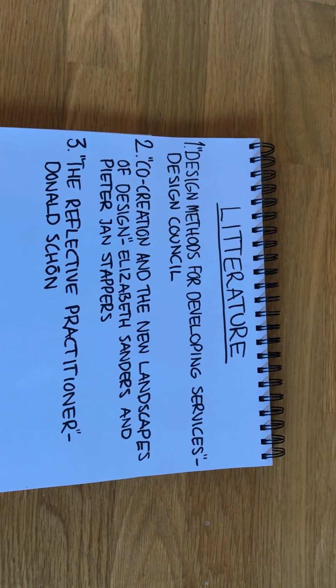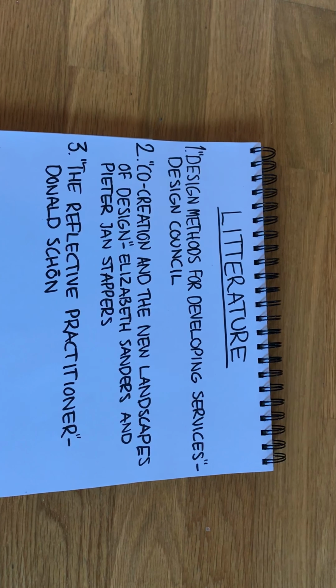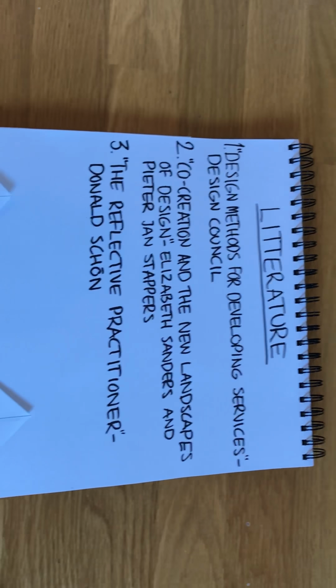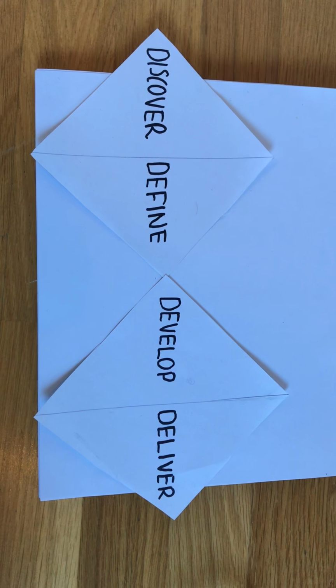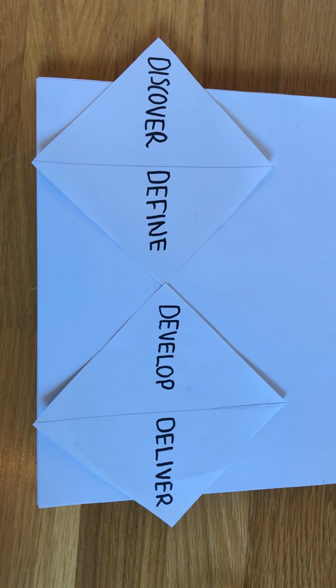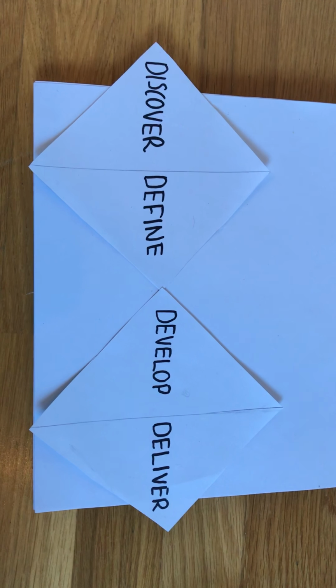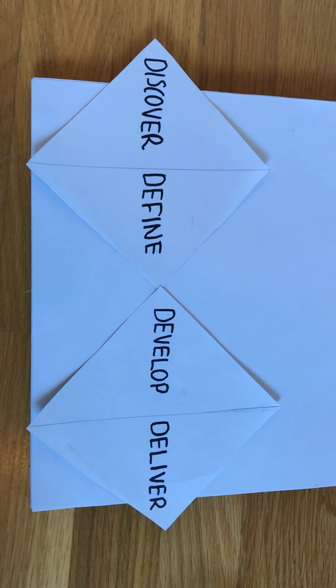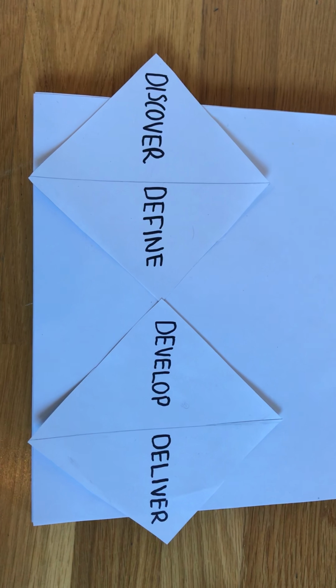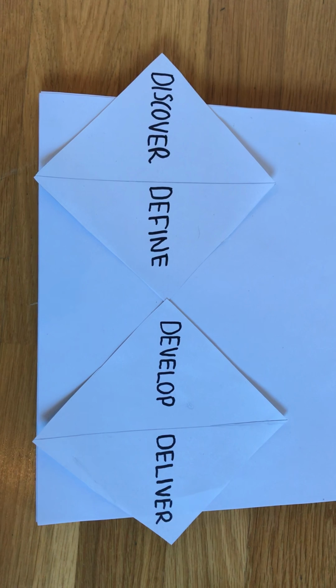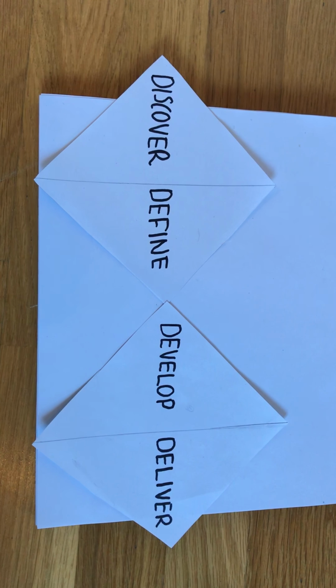When I analyzed these 3 pieces, I discovered that they could all be connected in some way or another to this figure that I have drawn. This figure is described in the Design Council article, and it is named the Double Diamond Design Process. It is a model that aims to describe the key attributes that a designing process normally consists of. There are 4 phases: discover, define, develop, and deliver.